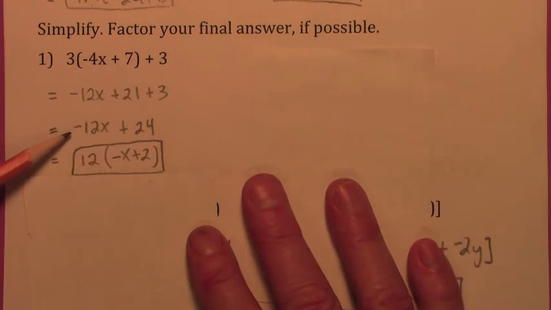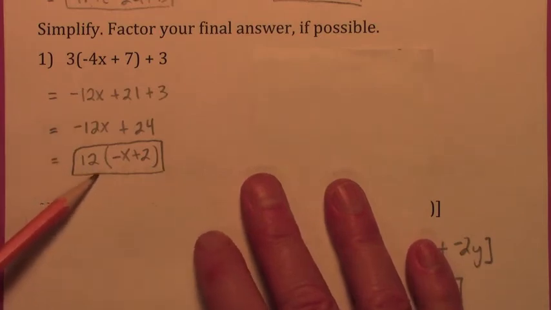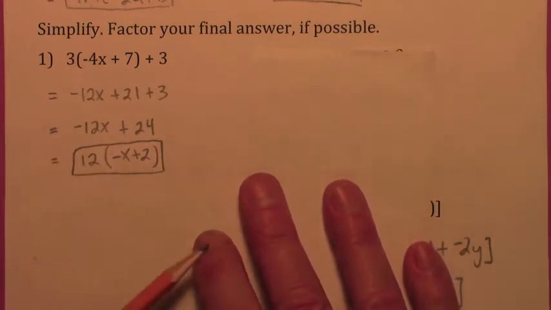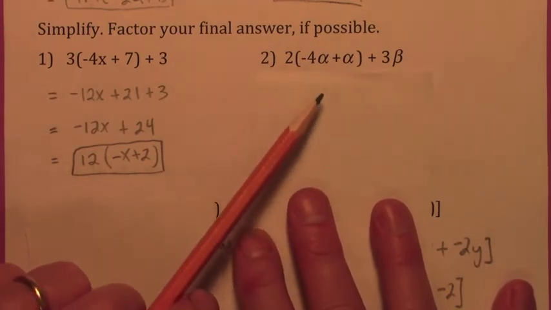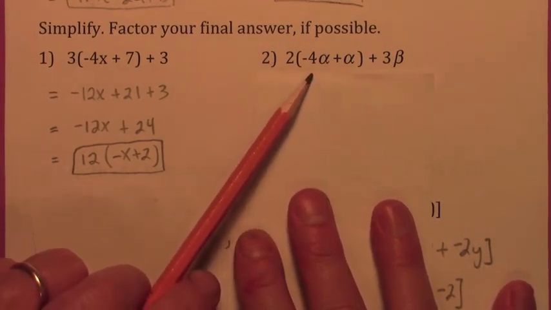The greatest common factor is 12. So I take 12 out and I have negative x plus 2. That's my final answer. It's factored because it's written as a product. Very good. You guys are really good. Better than usual, I would say. Better than most quarters.